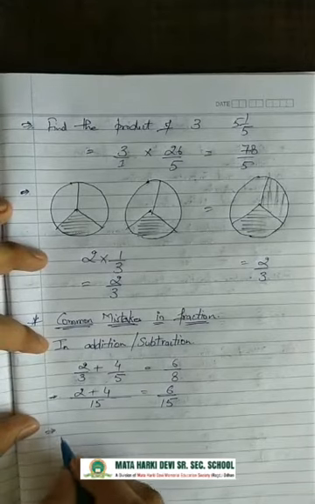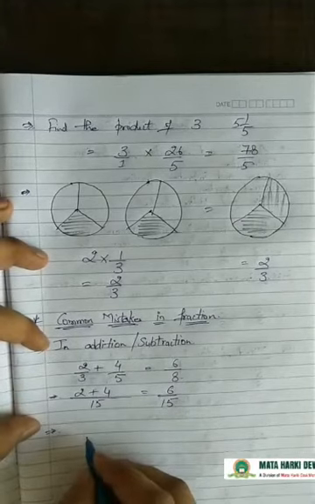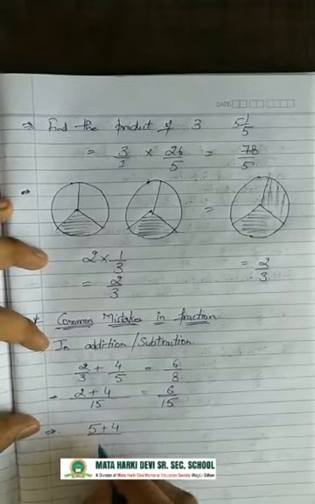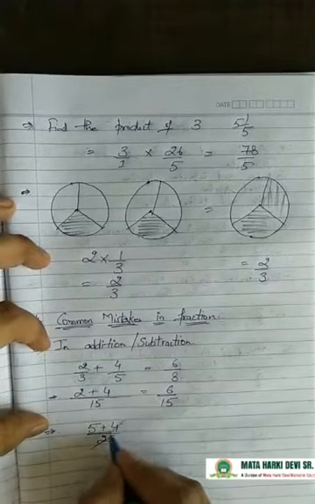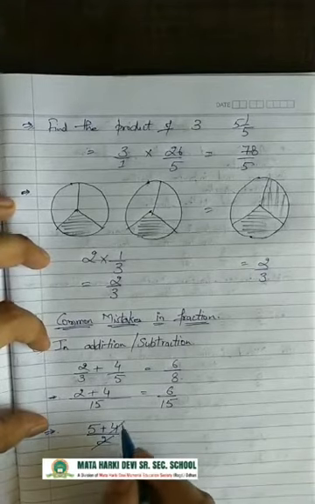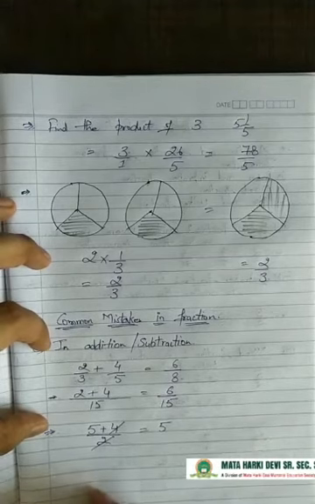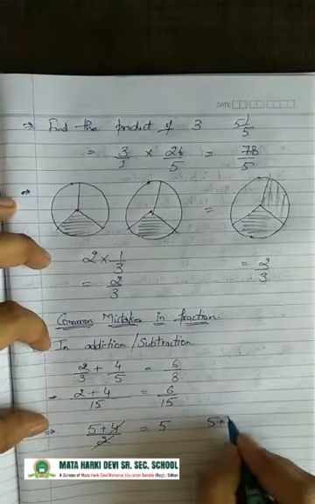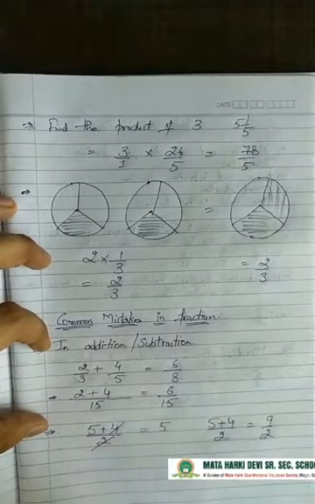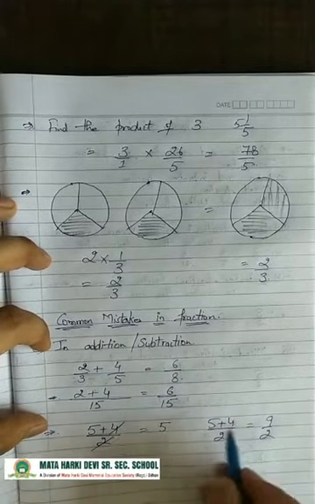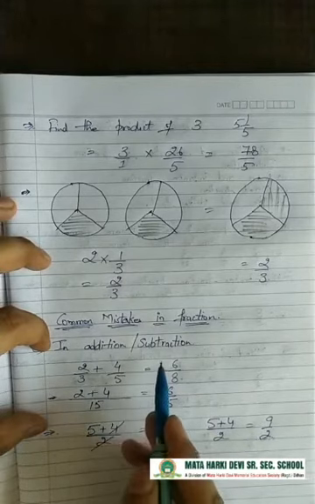Another mistake is that they cut the numbers in the case of addition and subtraction. For example, I write 5 plus 4 by 2. If this is the case in any fraction, they cut the numerator and denominator, and the result here becomes 5, which is wrong. What should be the result? Result should be 5 plus 4 by 2, that is 5 plus 4, 9 by 2. So you can clearly check that we are getting two different results. So cutting is not possible in the case of addition and subtraction.